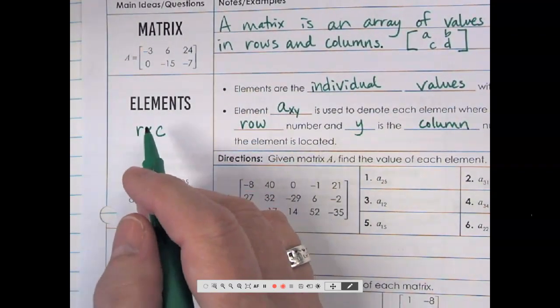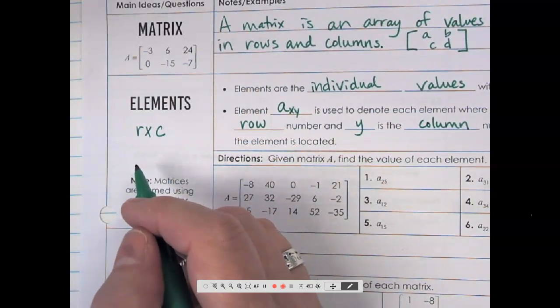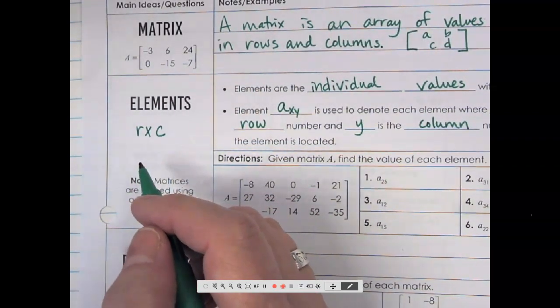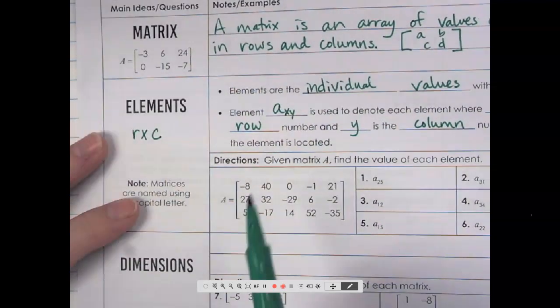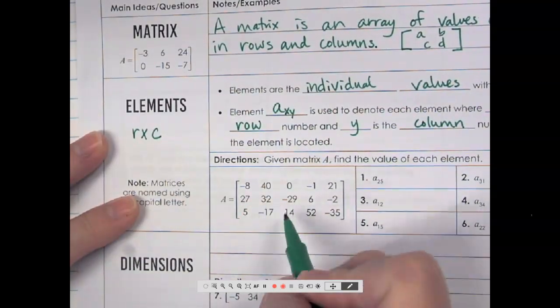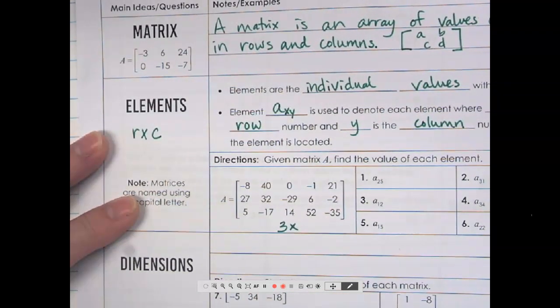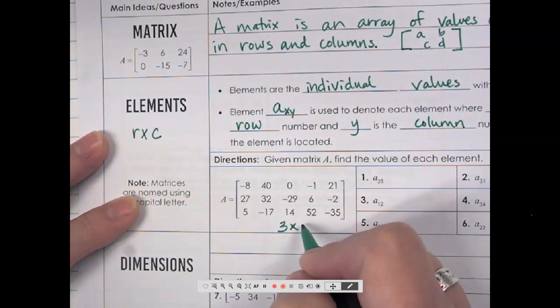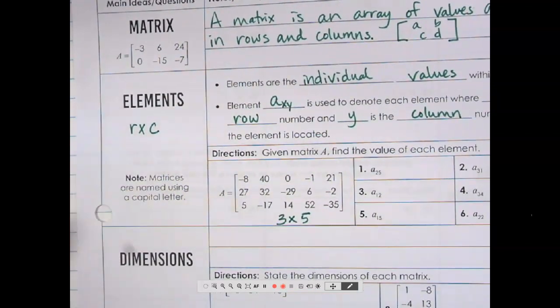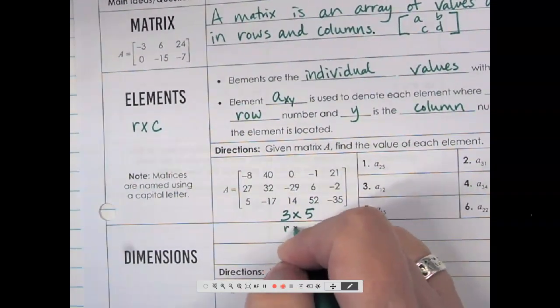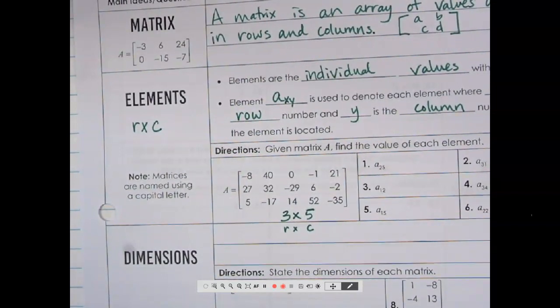Rows come first, then columns. I have met students who were in colleges that I remembered Robin Campbell, rows by columns. So if this has 3 rows like you told me, I would say it is a 3 by, and how many columns? 5 matrix. 3 by 5. So that's always rows first and then columns.